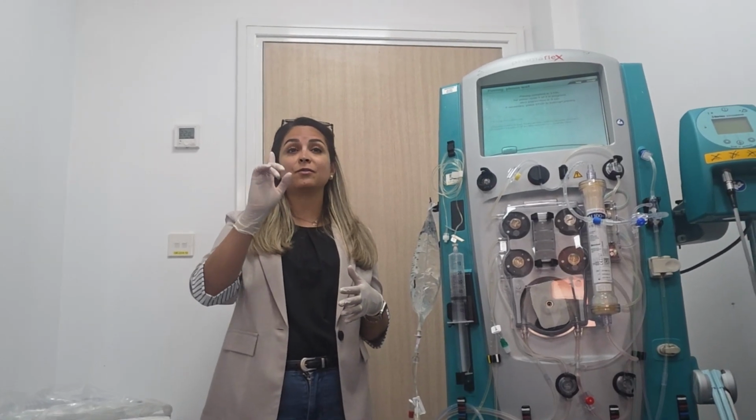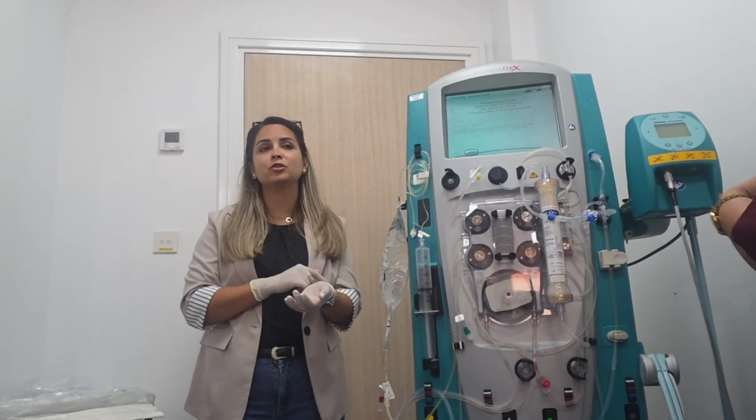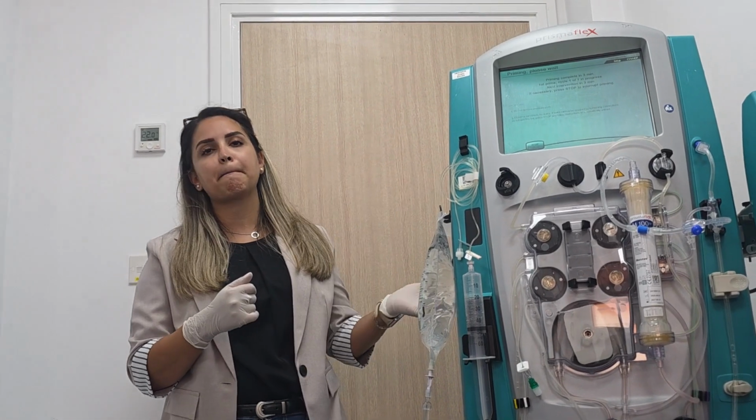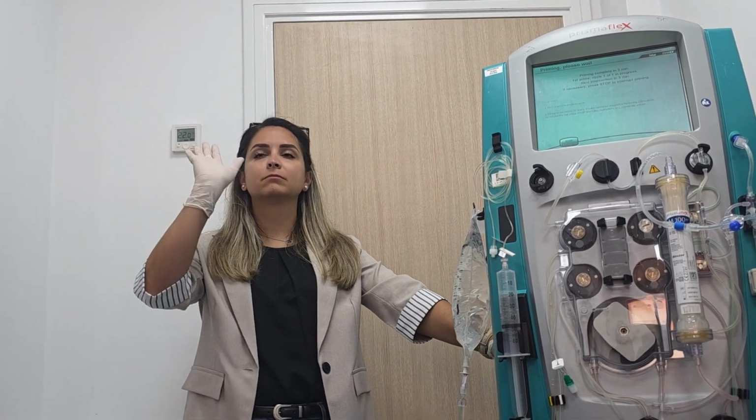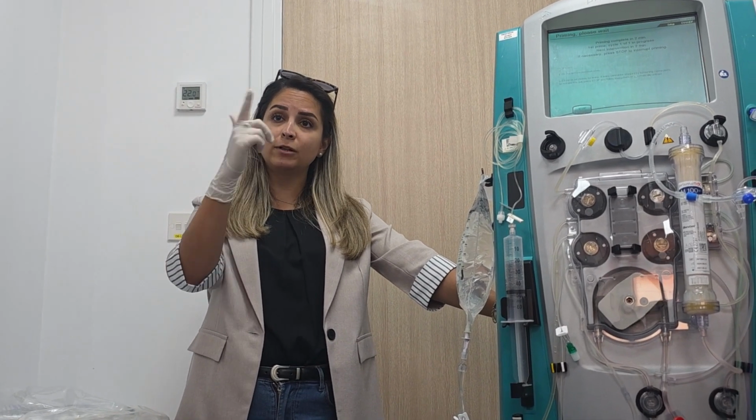One last thing: for ionized calcium from the patient, where are you usually taking it from? Arterial lines. Yes, for most patients, and venous also. Otherwise, we take from the central line. If you don't have an arterial line, you take from the central line.